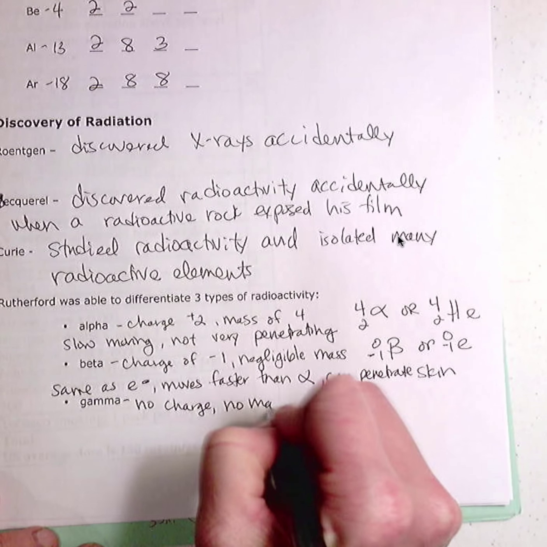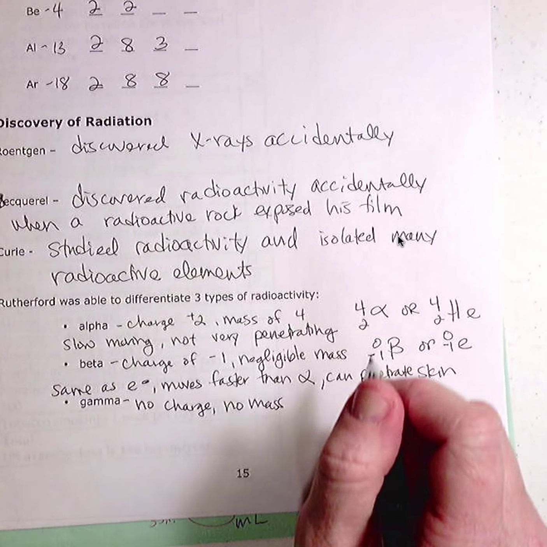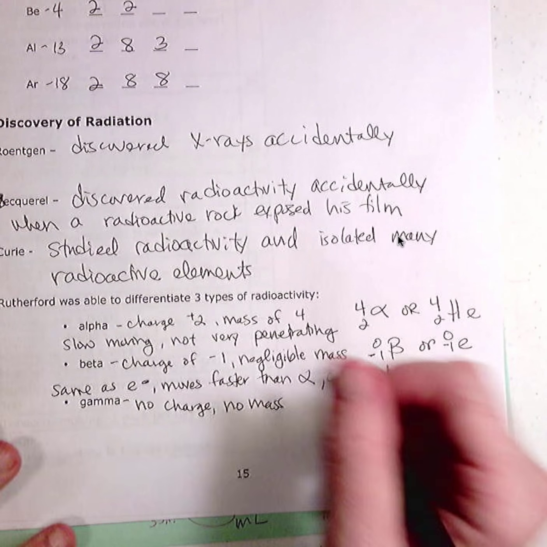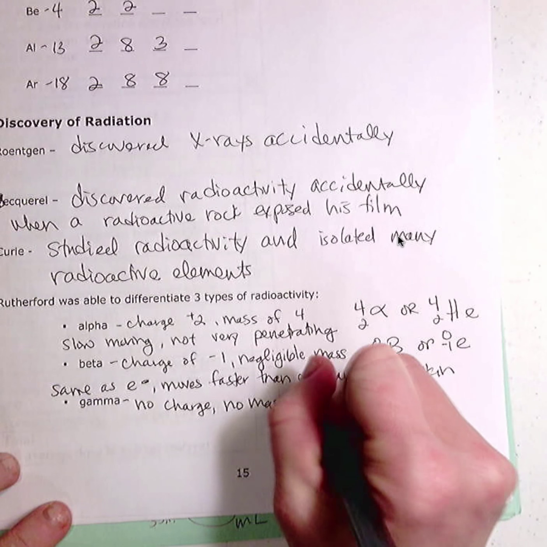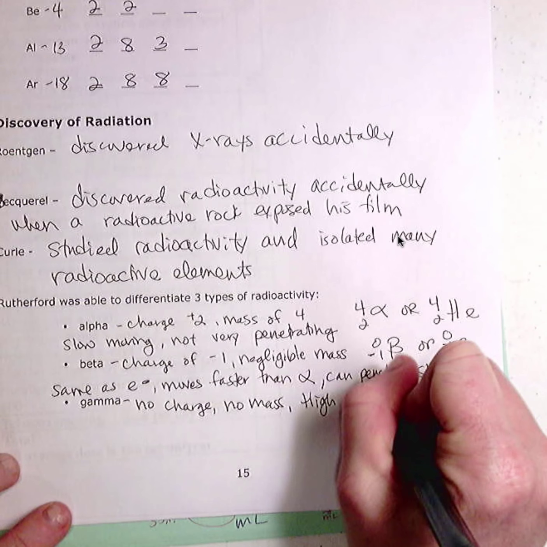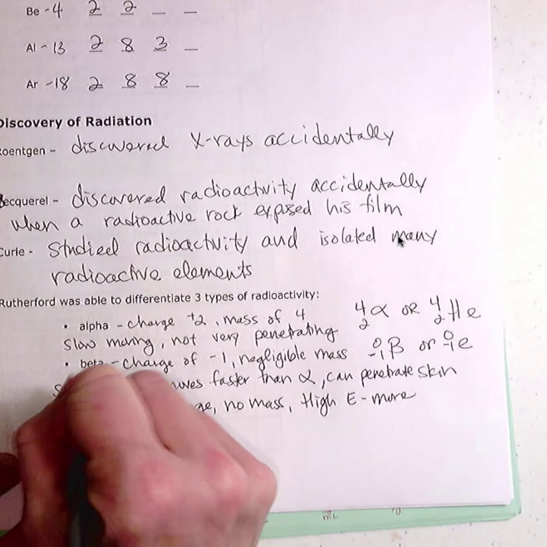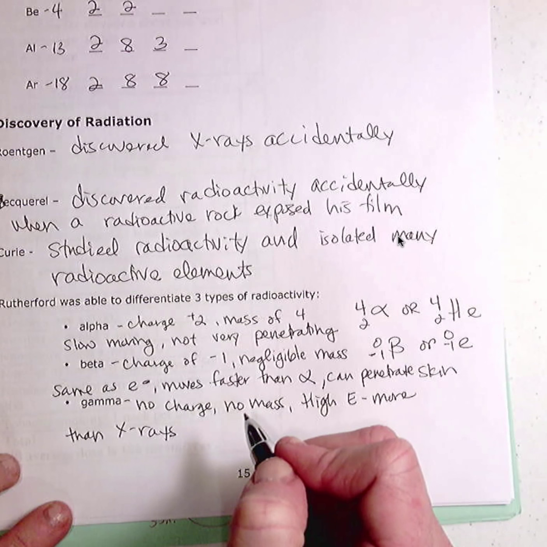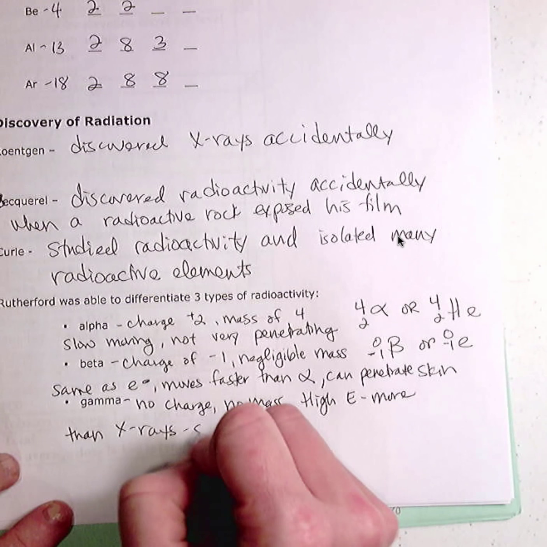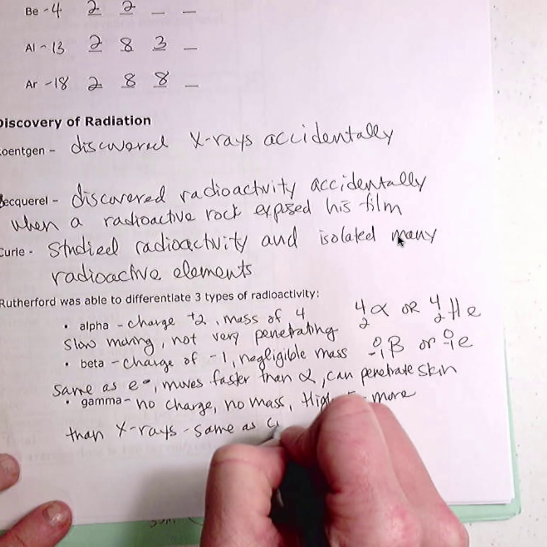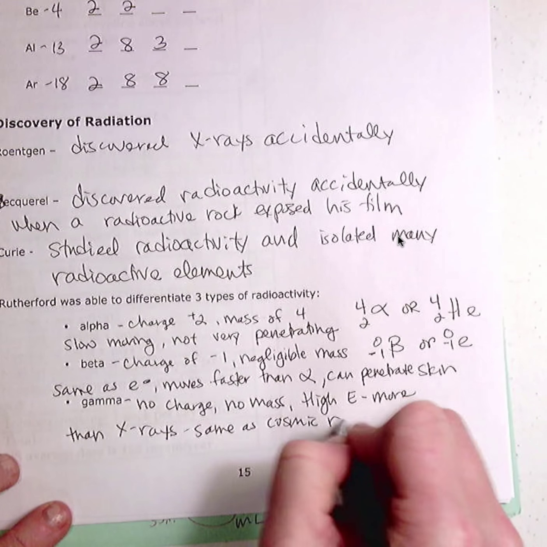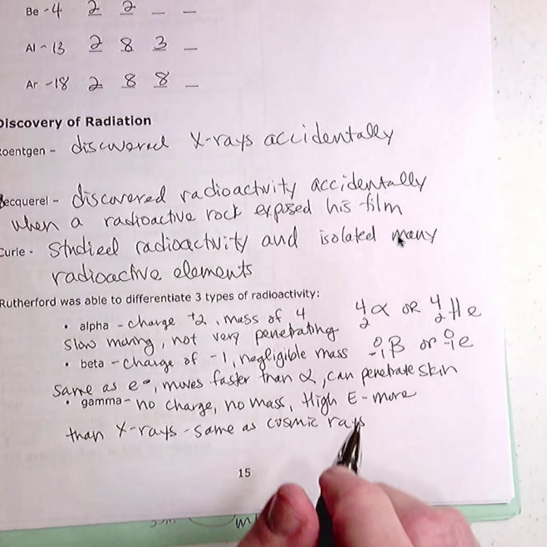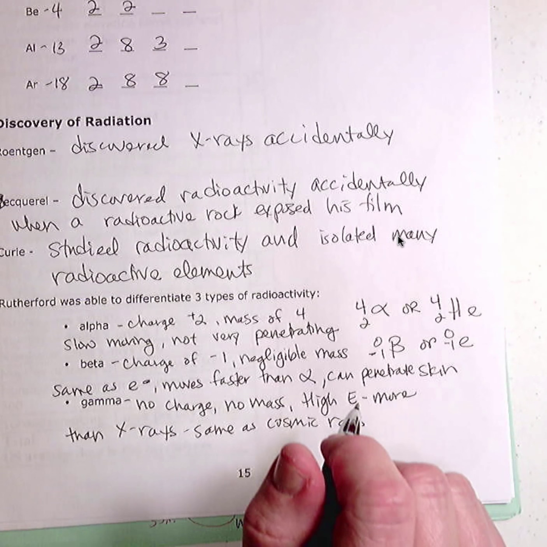no mass. High energy form of radiation, higher energy than X-rays. And this is the same as cosmic rays. Can penetrate very deeply and causes substantial damage to cells.